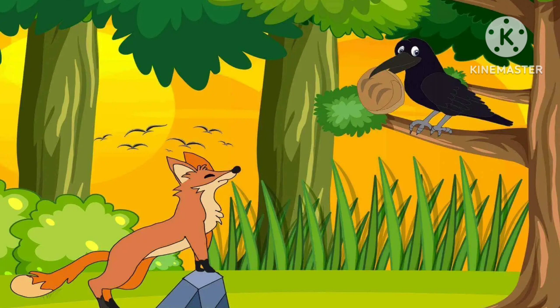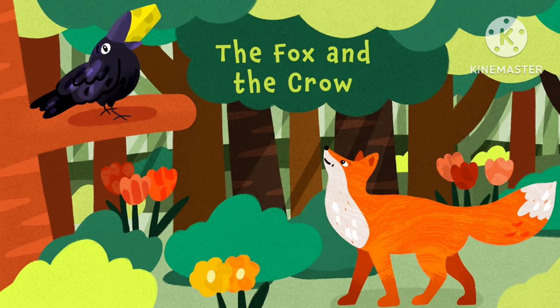These words started convincing the crow. The crow thought, maybe I am beautiful. Otherwise, why would the fox praise me? This might not be as bad as I thought. Within this thought, the crow's face glowed and blushed with happiness. The silly fox was observing the change. It was this moment the fox was waiting for.